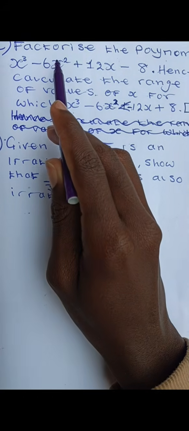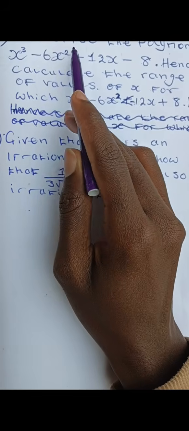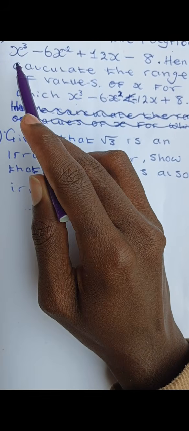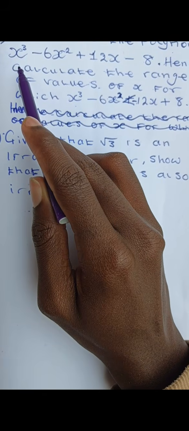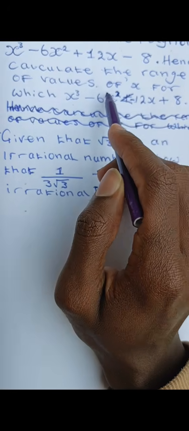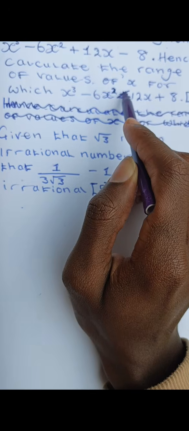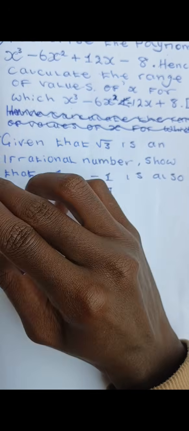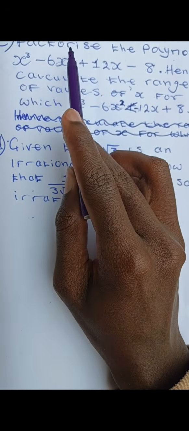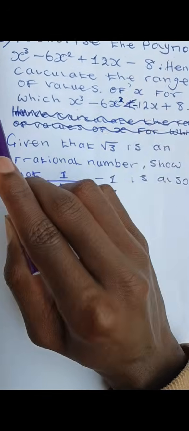Okay, so if you want to find videos where I taught this, go under functions, then look for the videos titled polynomial and also the inequalities. That's where you find where I covered these things involving less than, greater than symbols. Okay, so when we find the factors, that's when we get 2.5 marks.